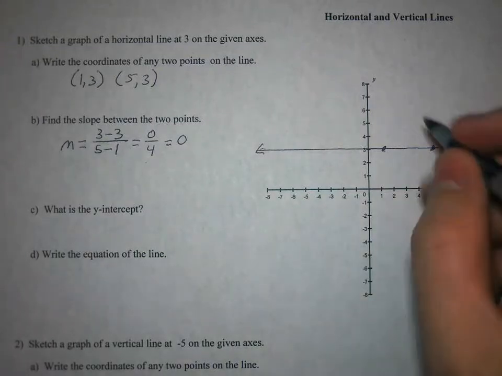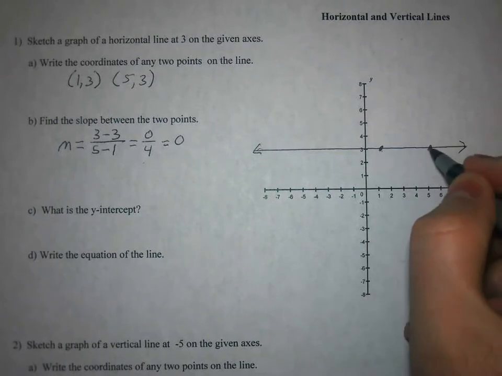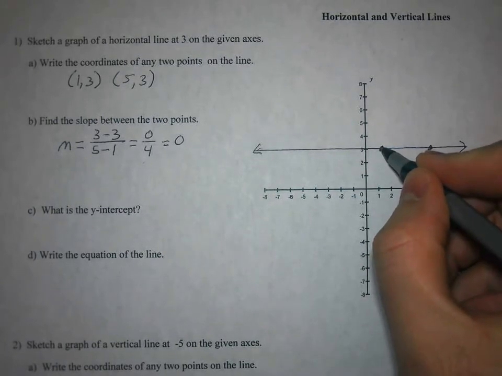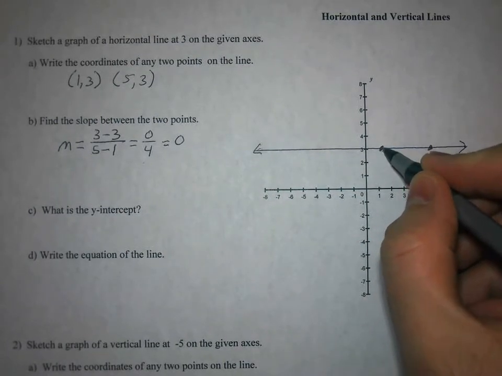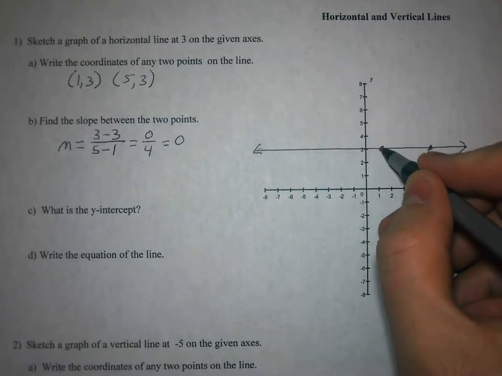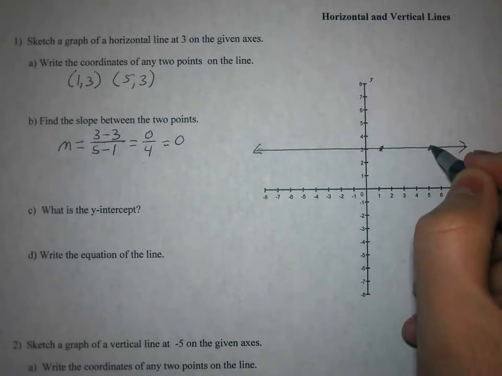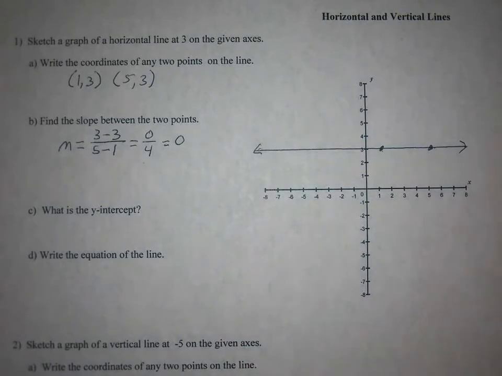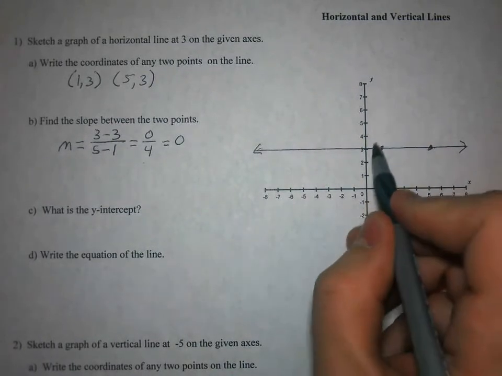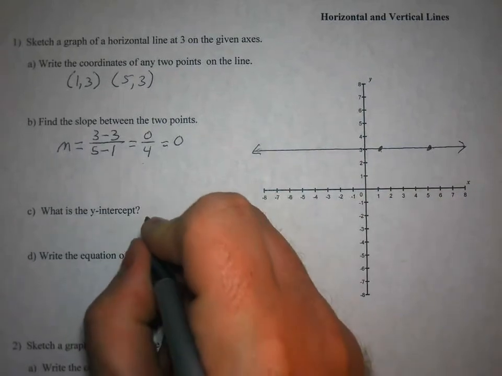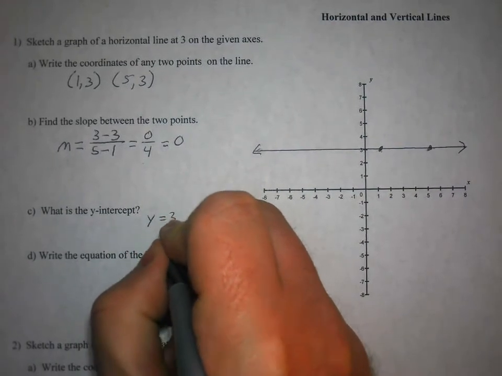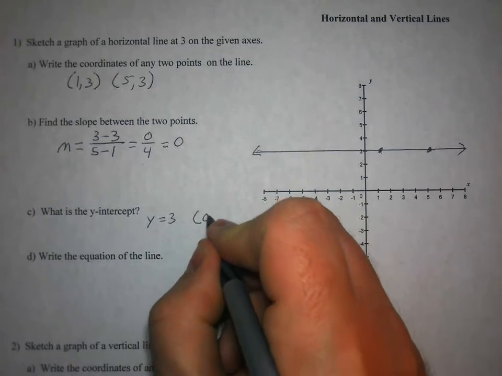Now notice when you count the slope, to get from (1, 3) to (5, 3), how many up do you have to go? What's the rise? Well, it's 0. You have to go up 0. And then to the right 3. I'm sorry, to the right 4. Okay, so what is the y-intercept? Well, we can see from the graph that the y-intercept is 3.